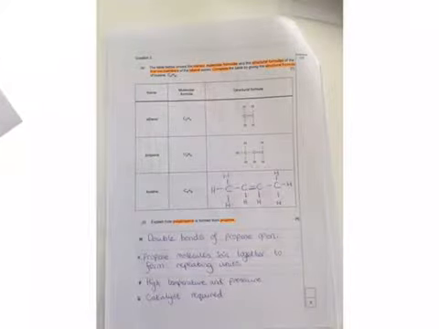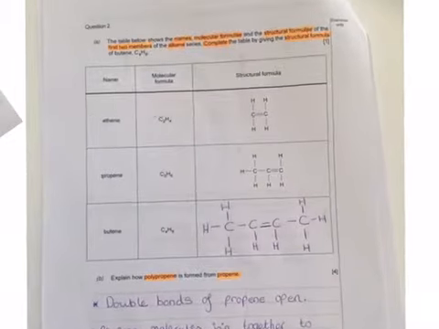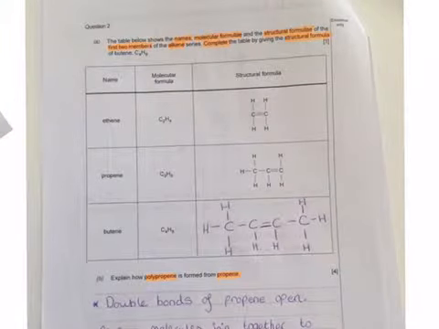Moving on then to question 2. The table below shows the names of some molecular formula and the structural formula of the first 2 members of the alkene series. So alkene double bonds. Complete the table by giving the structural formula of butene. Okay, so you've just got to draw it out. You need to make sure you've got the double bond. The double bond could be moved slightly 1 over, but that is what it would look like.